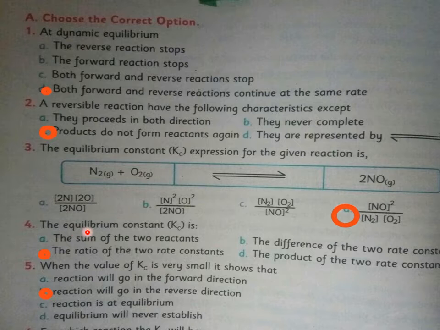The fourth one is the equilibrium constant Kc is the sum of the two reactants, the difference of the two rate constants, the ratio of the two rate constants, and the product of the two rate constants. So this one will be correct, because the equilibrium constant is the ratio of the two rate constants, means the rate constant for the products to the rate constant for the reactants. So this is the ratio of the two rate constants. So this will be the best option for the equilibrium constant.